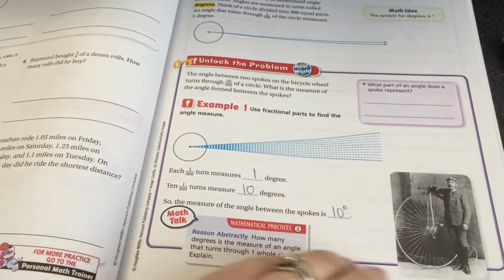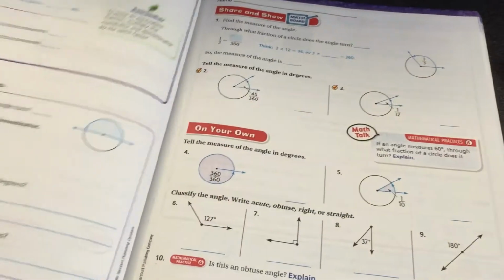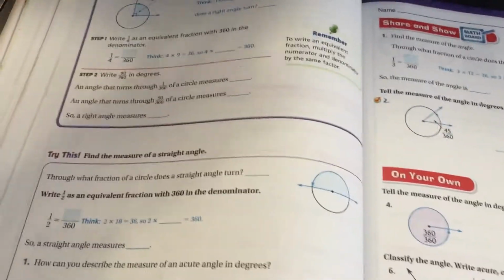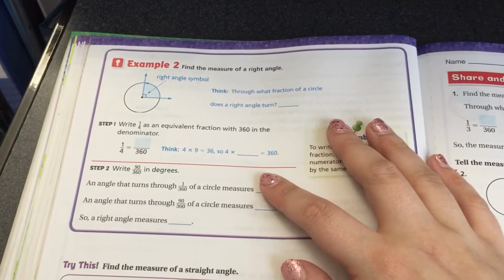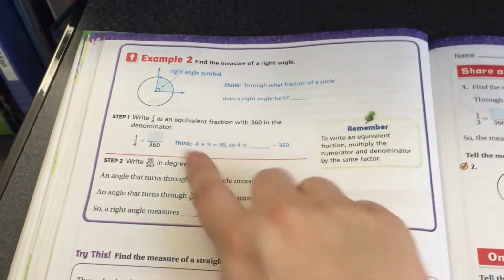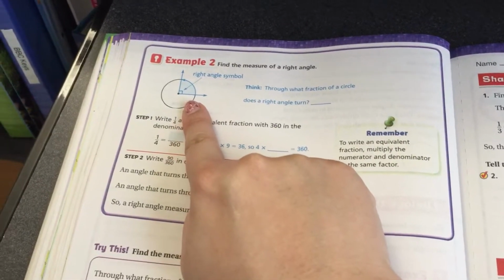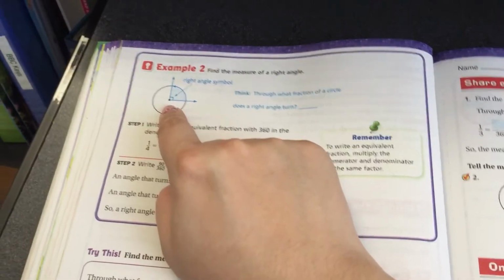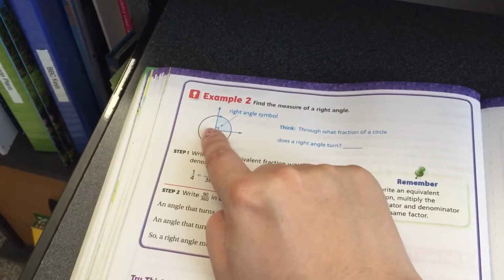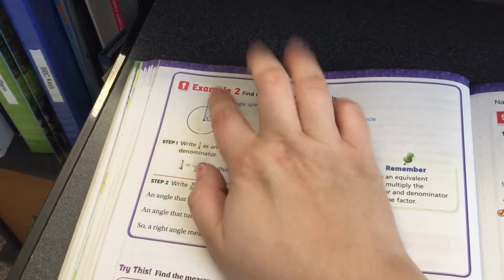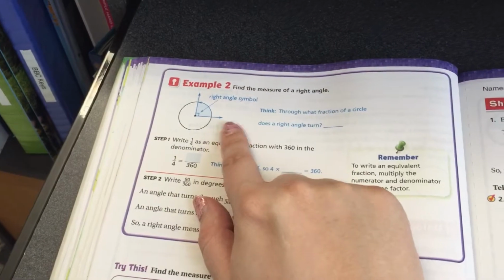Okay, so I'm going to turn the page. This is page 608, and it's got another one for us to look at up here. It says find the measure of a right angle. So this is a right angle symbol, which we know from other lessons that we've had. The little square means it's a perfect right angle. It's perfectly up and sideways.